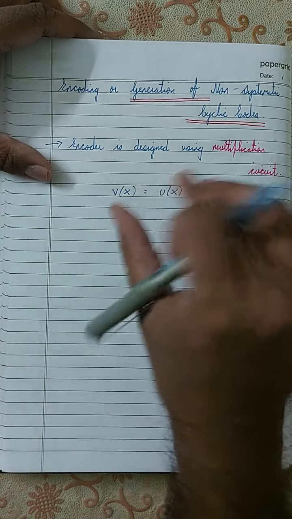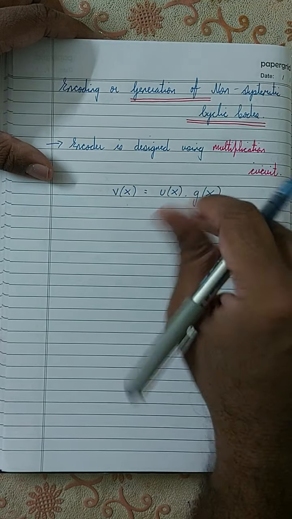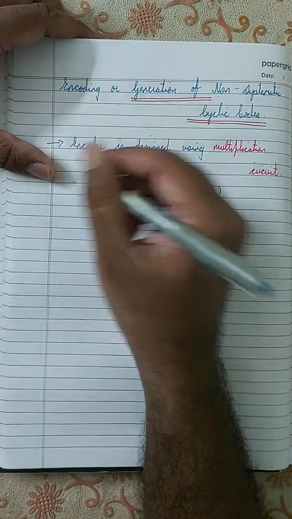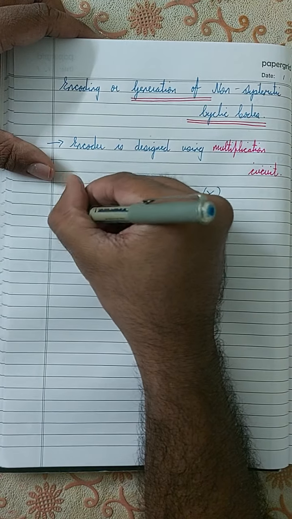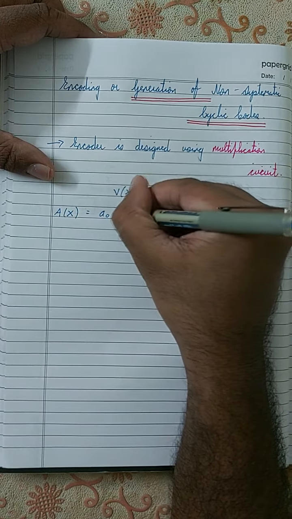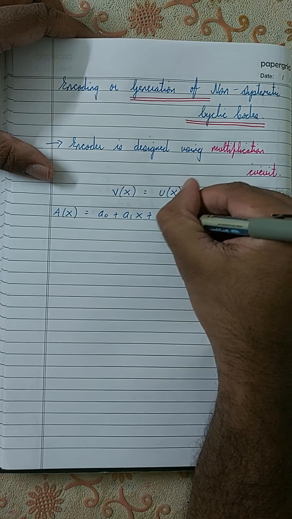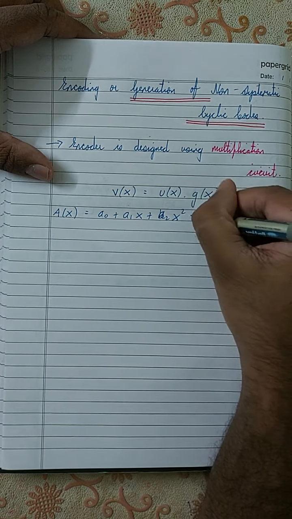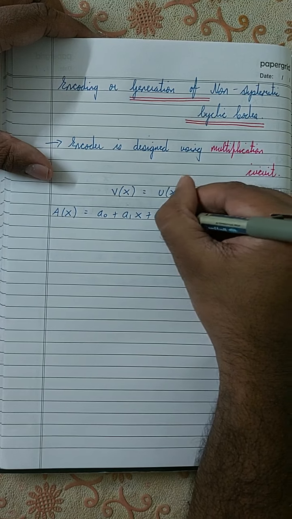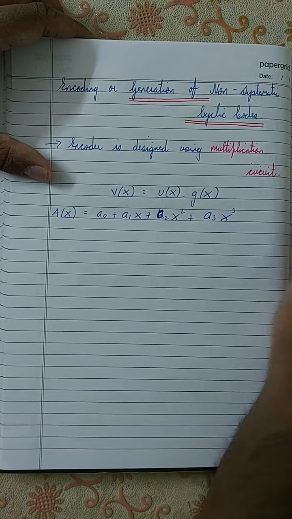First, I'm going to assume two random polynomials, let me say a of x and b of x. I'm going to assume that a of x is equal to a0 plus a1 x plus a2 x square plus a3 x cube.